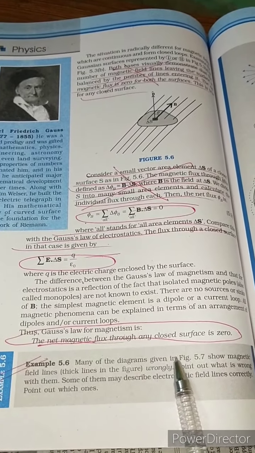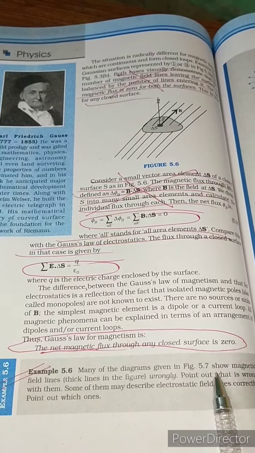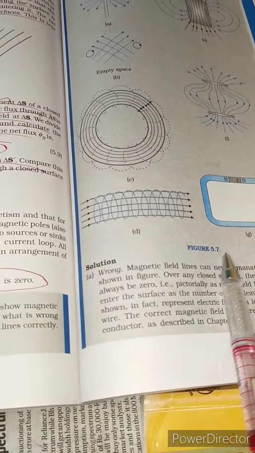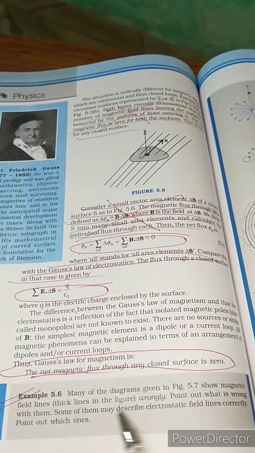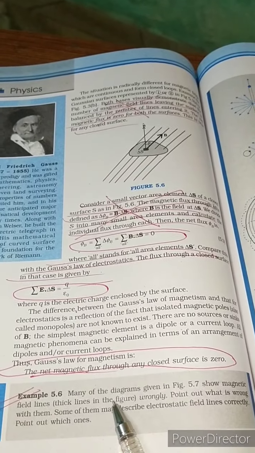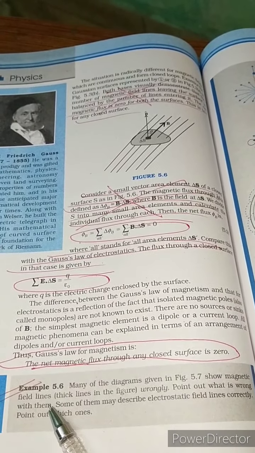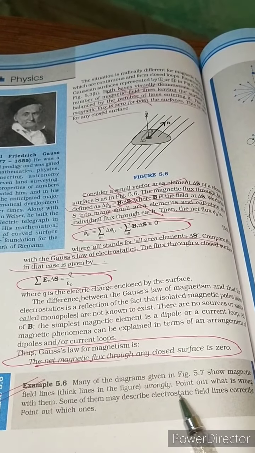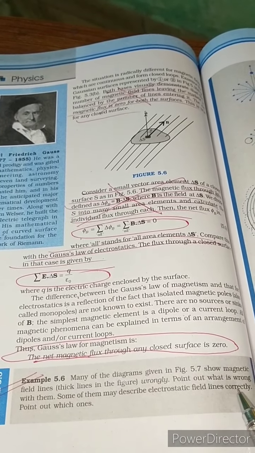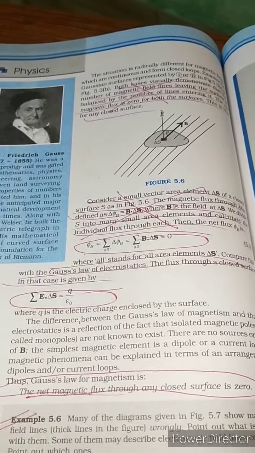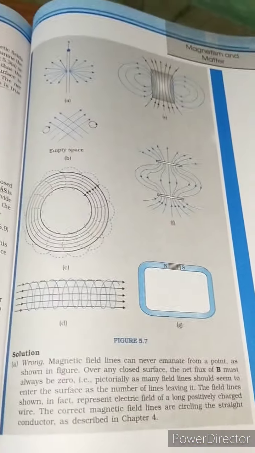Many diagrams are given in figure 5.7 and show magnetic field lines, that is the thick lines in the figure. Point out the wrongly drawn ones. Some of them may describe electric field lines correctly; point out which ones. In this diagram you can see some are wrongly represented and some are correctly represented.